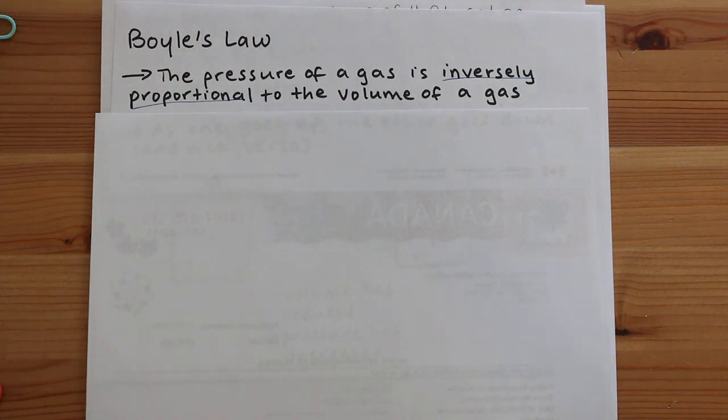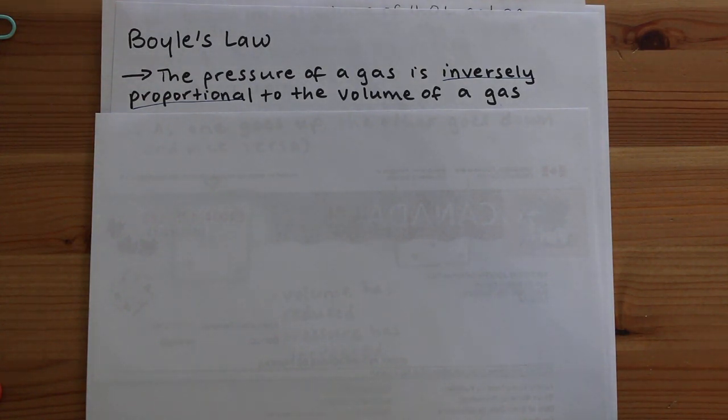So today we're going to be continuing our study of gases and the atmosphere. In particular, we're going to be looking at Boyle's law. So you're probably wondering what Boyle's law is.